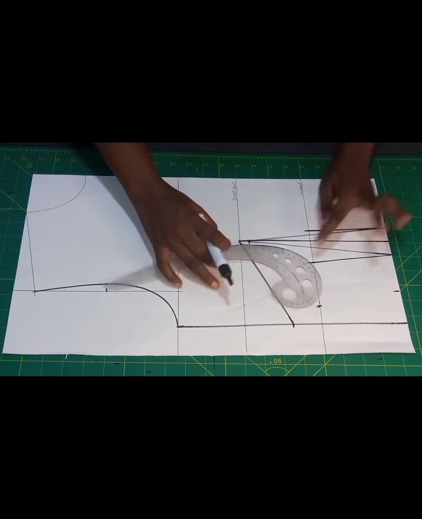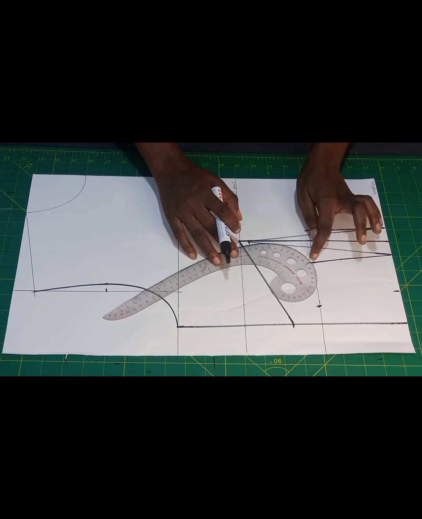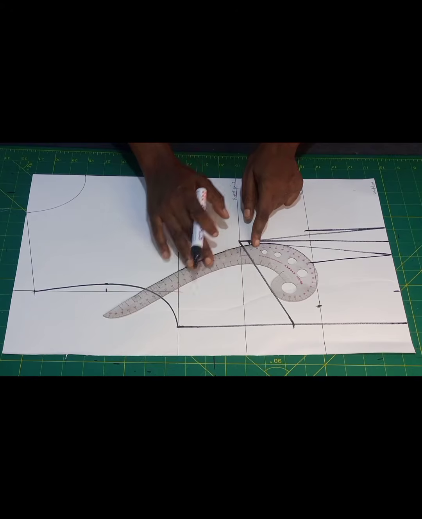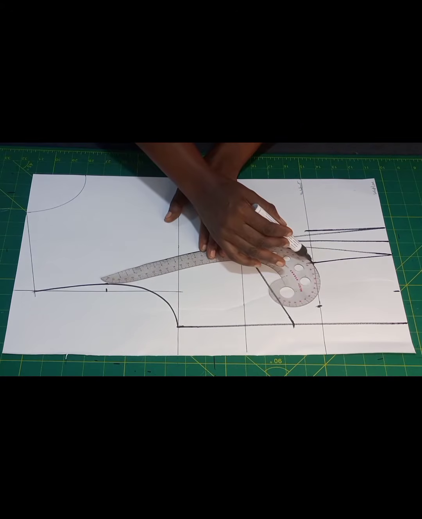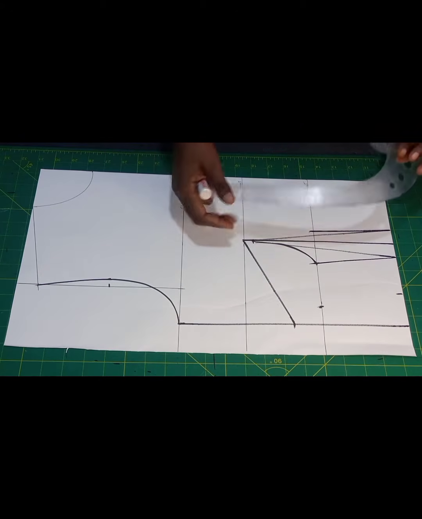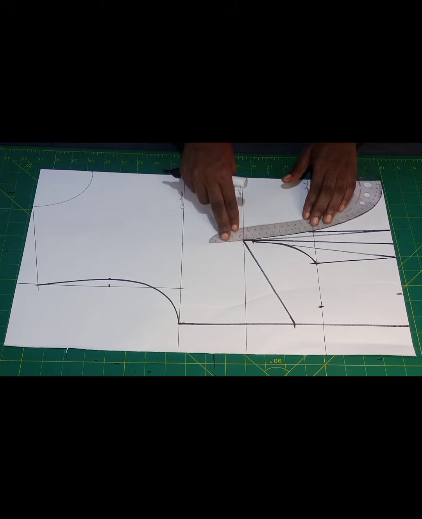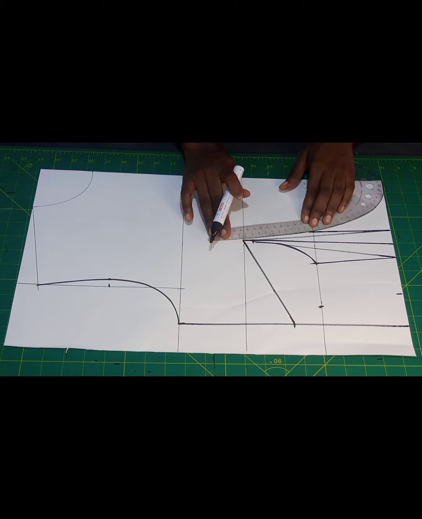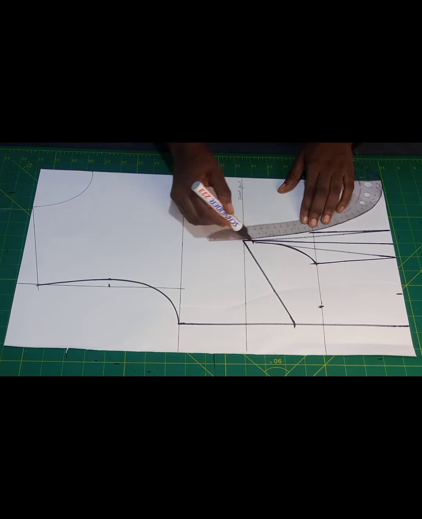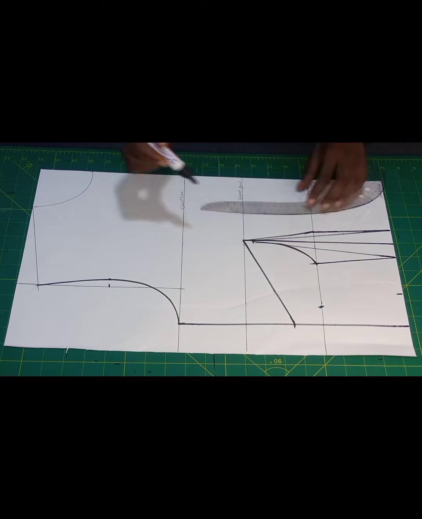You take your curve ruler, then you now connect this part here to the ½ inch we came down here. I'm going to turn the curve ruler like this. I am trying to avoid too much curve on this part. Here we don't have to have that much curve. So that is what I am trying to avoid. So you connect from here to here.